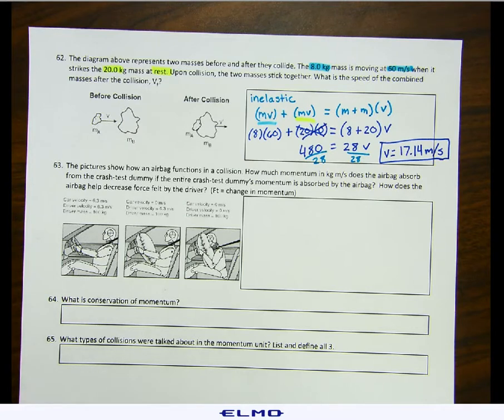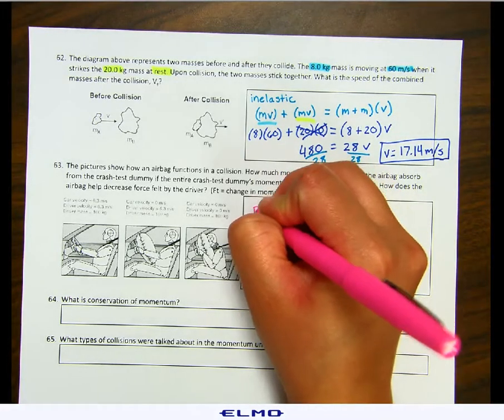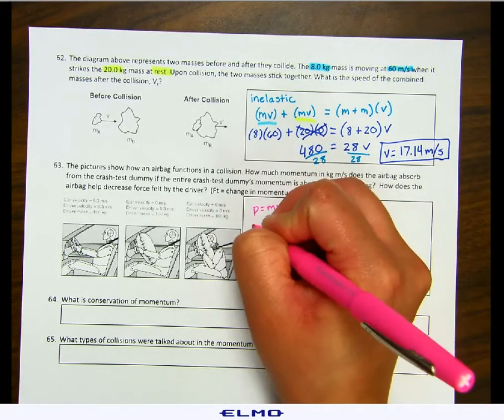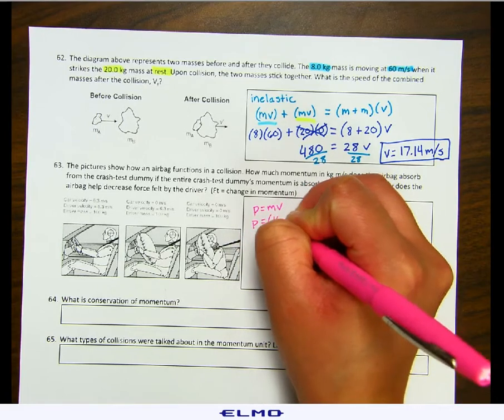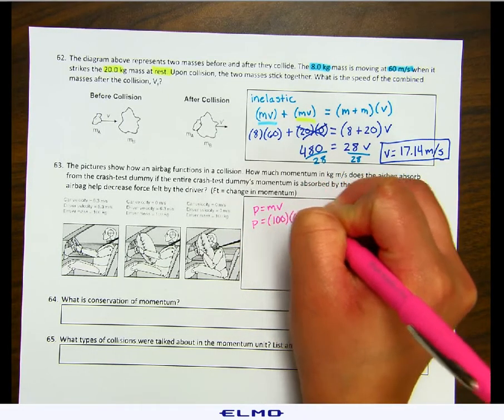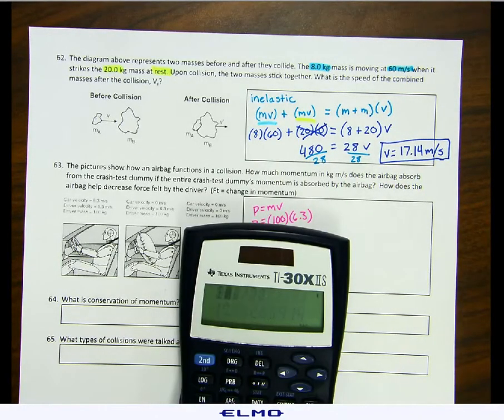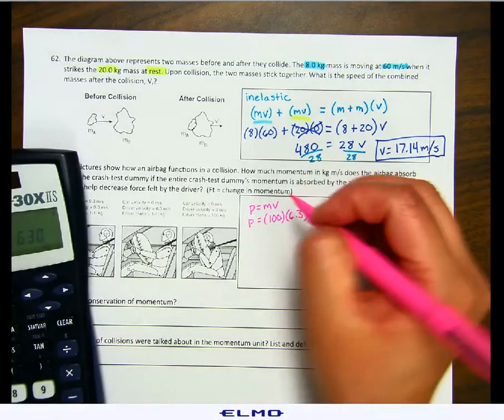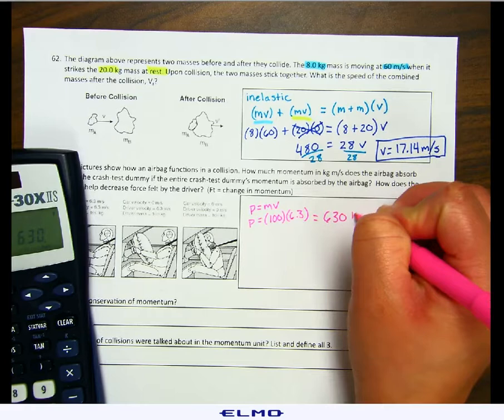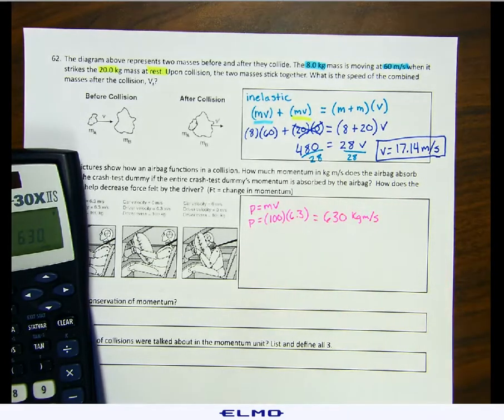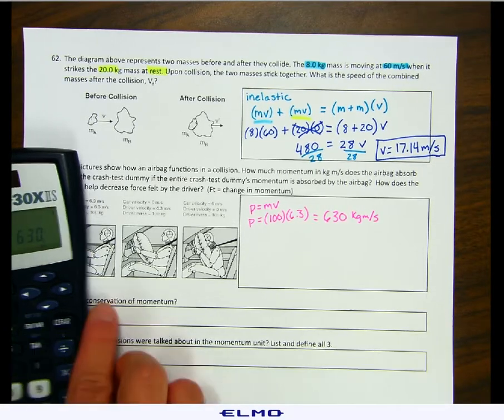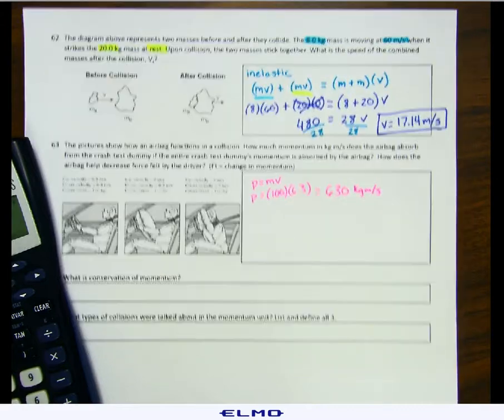Assuming that it's going to absorb everything, momentum equals mass times velocity. So the momentum of the driver, who has a mass of 100 and a velocity of 6.3, the airbag's going to absorb 630 kilograms meters per second of momentum. That's a lot.